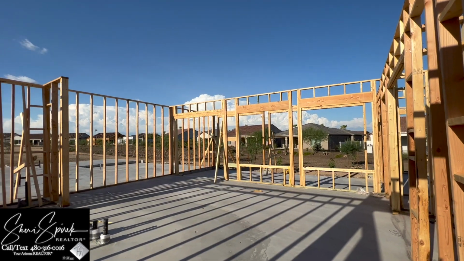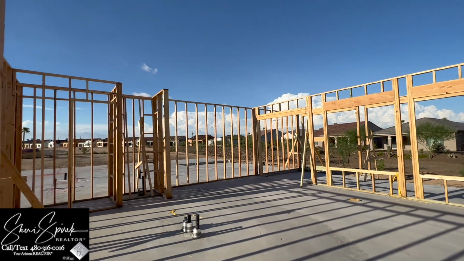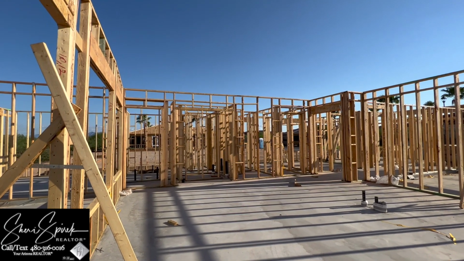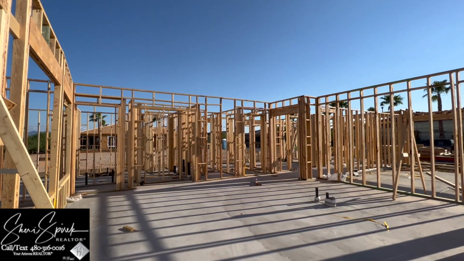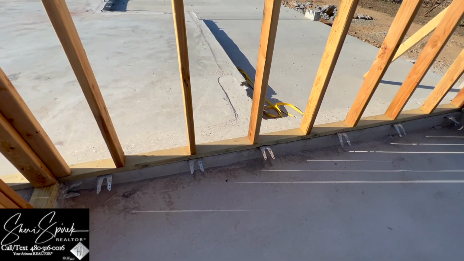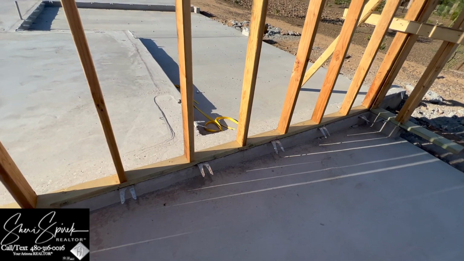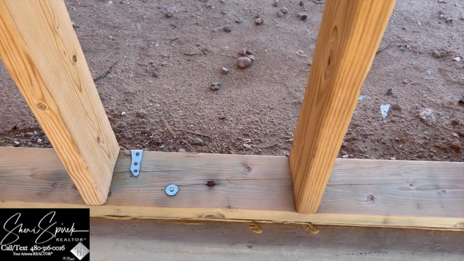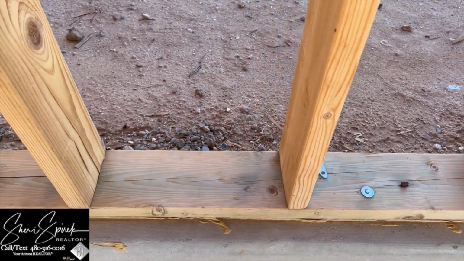They'll disassemble the pallets. They will start setting the walls on top of your foundation. They'll use 2x4s to hold the walls in place until they get them secured. Once the walls are set in place, they are anchored to the foundation with metal straps, masonry screws, or drop-in anchor bolts.